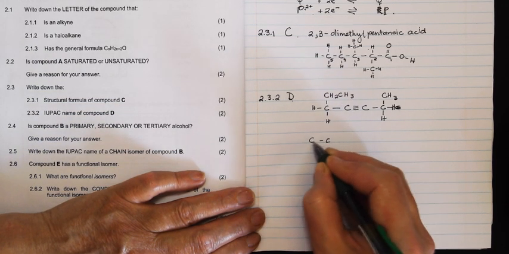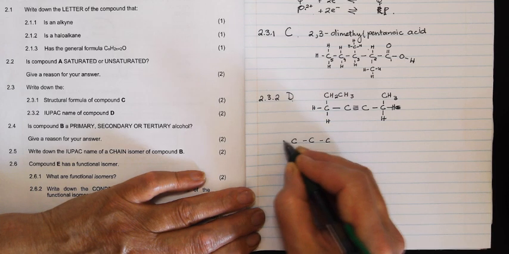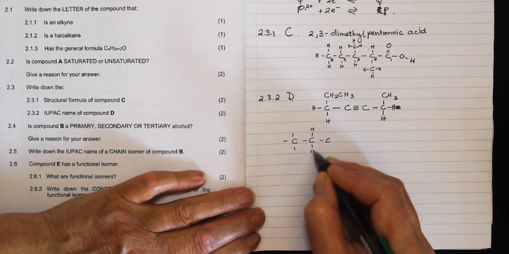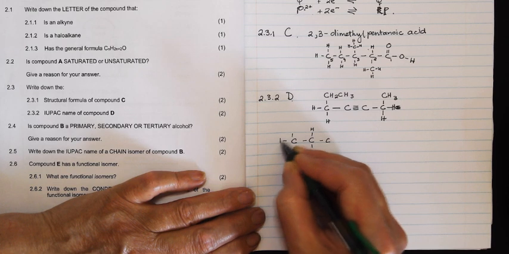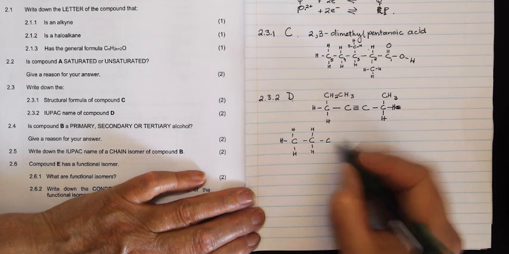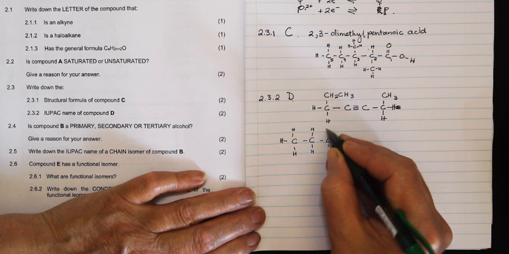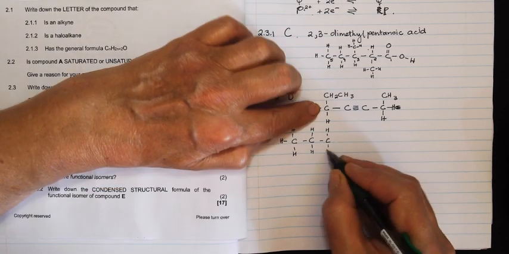I'm going to add these carbons in the straight chain. So there is your CH2 and your CH3. This carbon has 2 hydrogens joined to it. It's this carbon here.